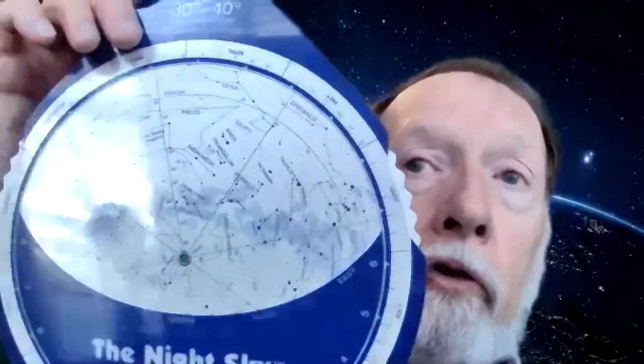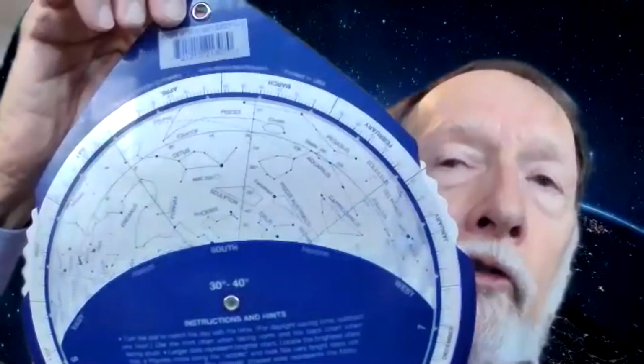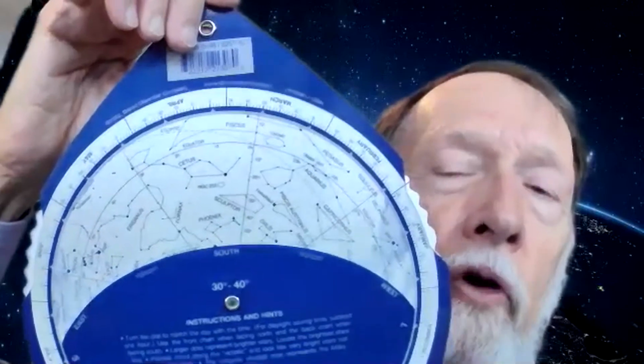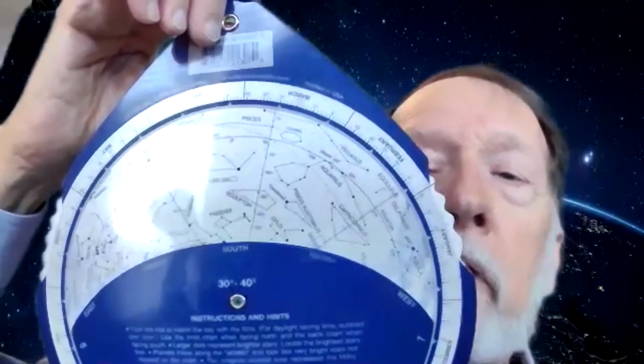It has two sides, one that shows you most of the sky from the north to approximately the celestial equator, and then the back half will also show you the south of the sky, heading on down to about as far below the celestial equator as you can see from Albuquerque.